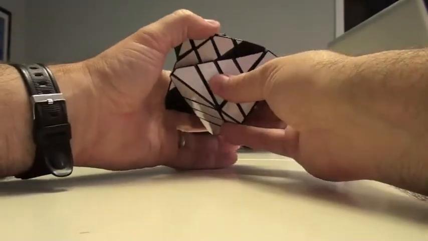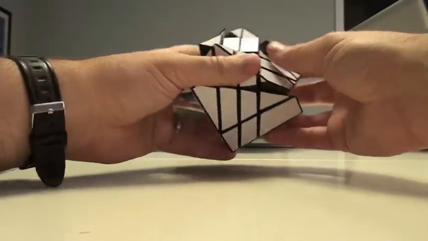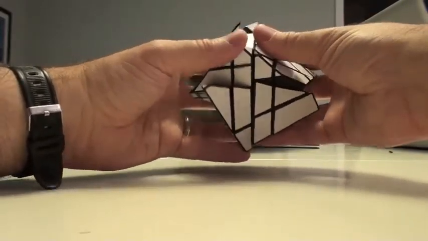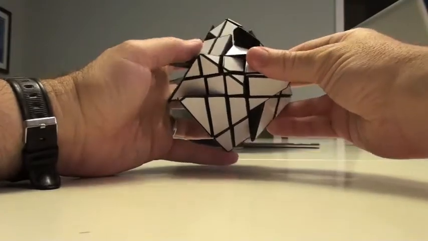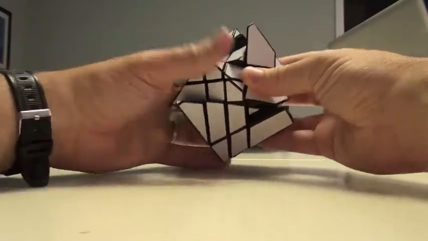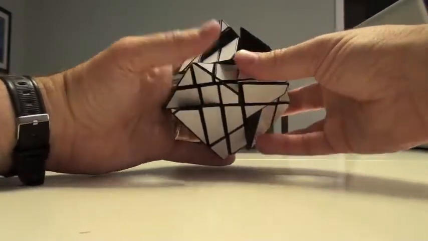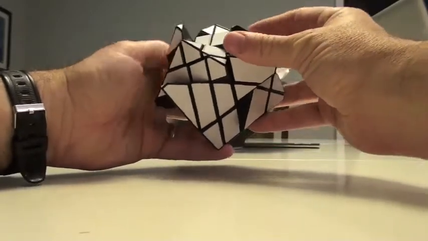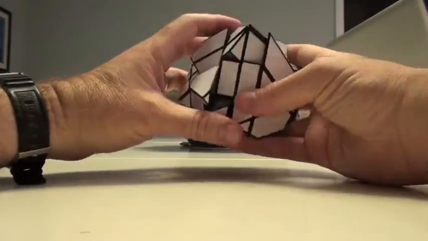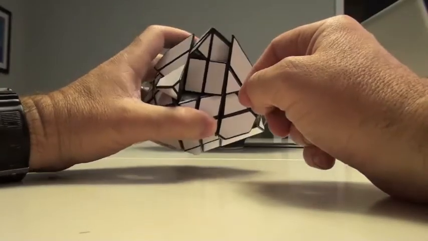Then we do our... Sometimes I might not be quite as lined up as I should be. There we go. R U, R', U, R, 2 U, and R'. So as you can see, this is obviously upside down. So this is upside down.